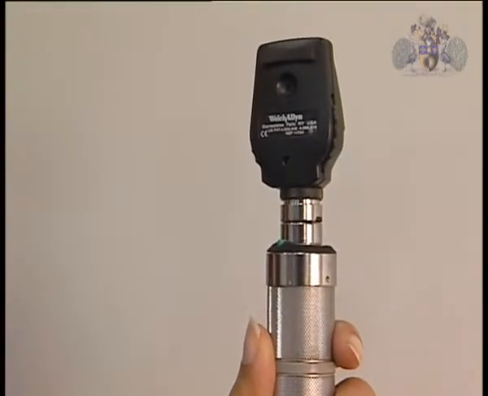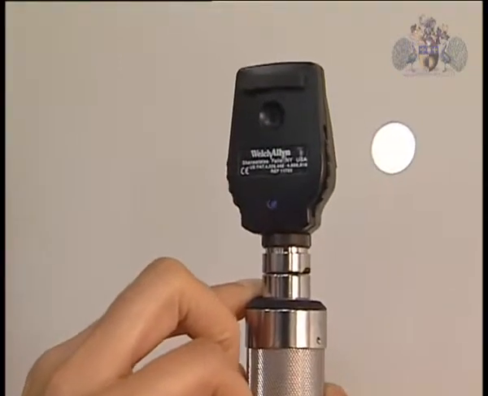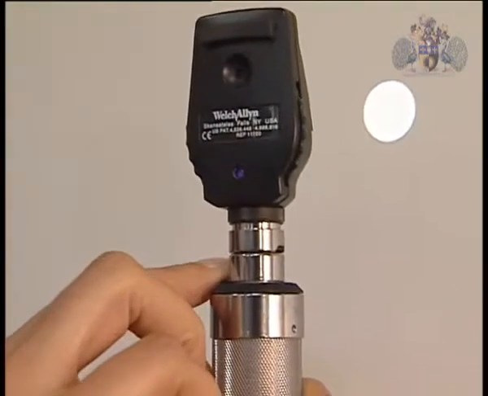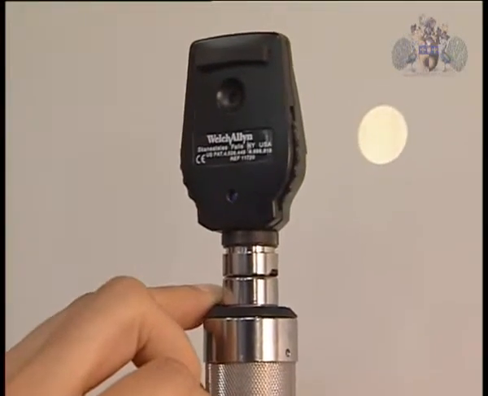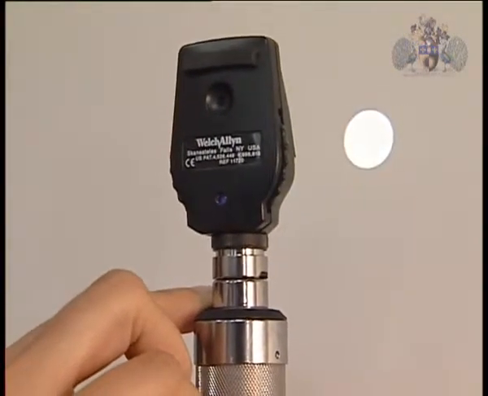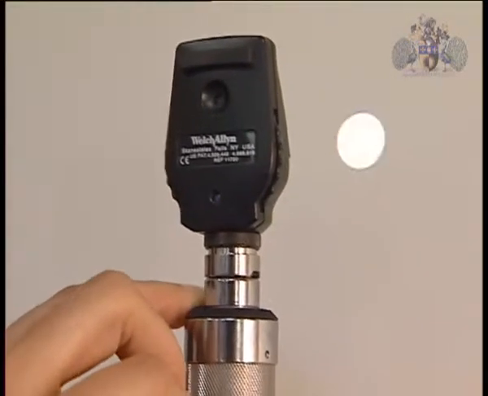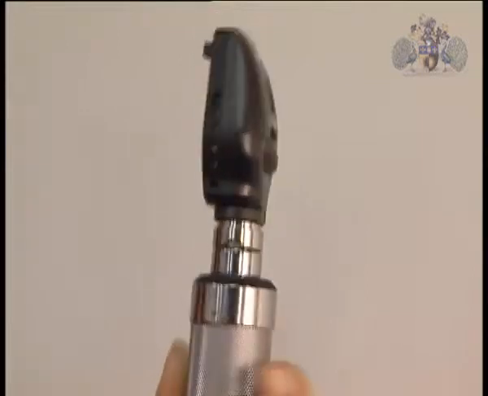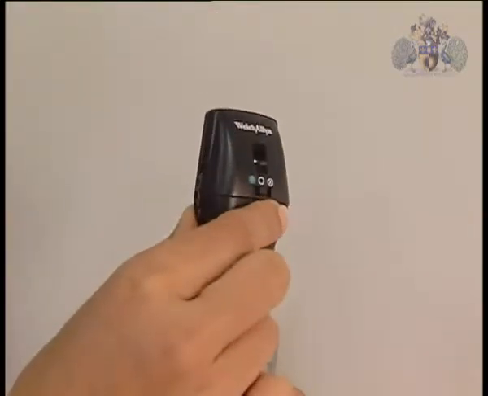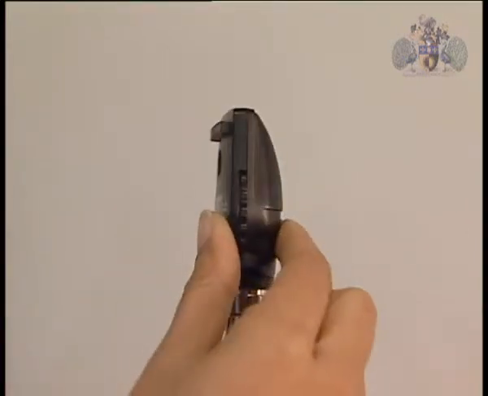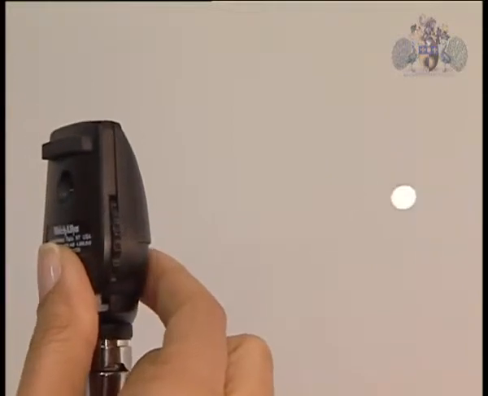Turning the ophthalmoscope on: press the green button and rotate the shoulder to turn the light on. You can adjust the brightness by moving the dial further forwards. There is a switch at the back which will adjust the type of light beam you get.